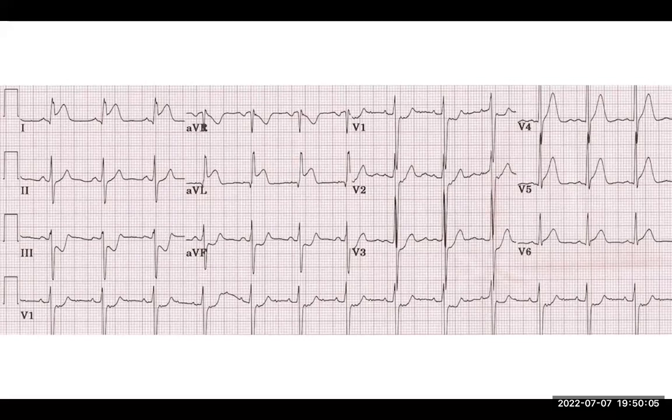Now V5, V6, AVL, and lead 1. So lead 1, lead AVL, V5, and V6. Although it's not very clear in V5, V6, it's very clear in AVL. Okay, these are the lateral leads. Lead 1 and AVL, they represent the left circumflex artery.